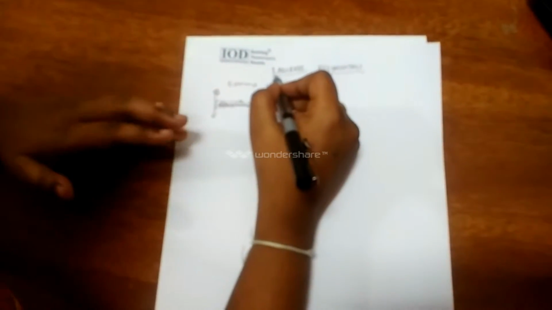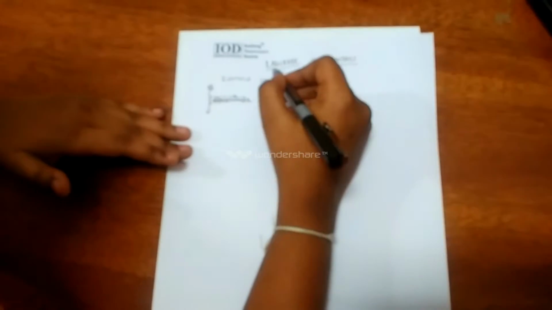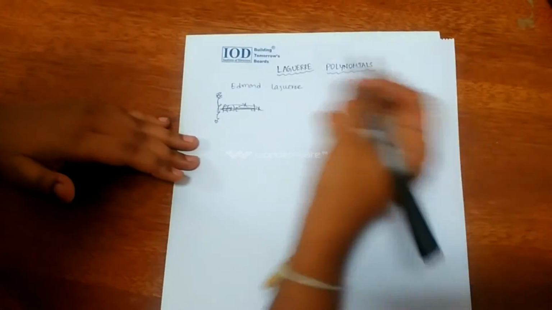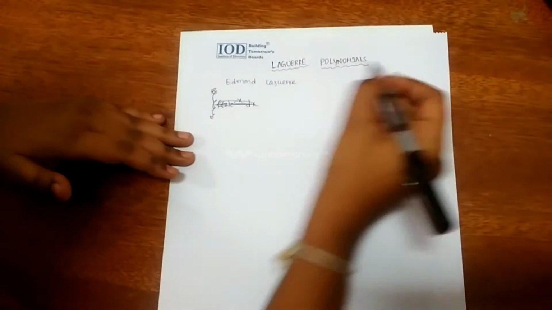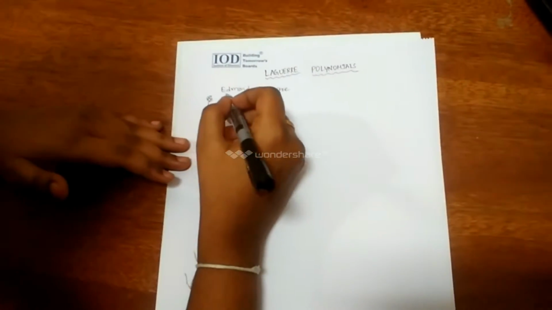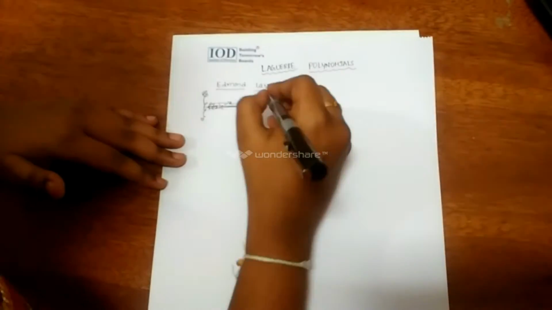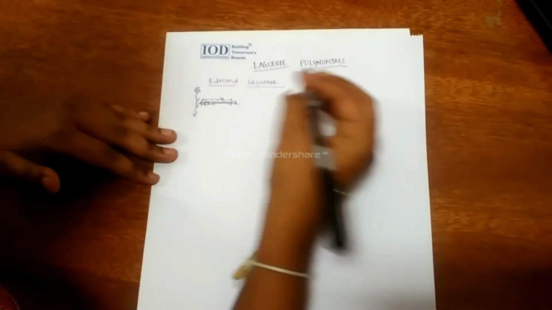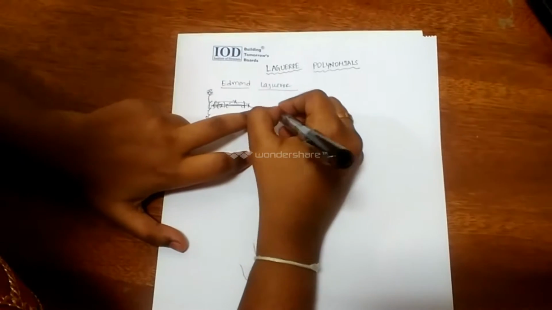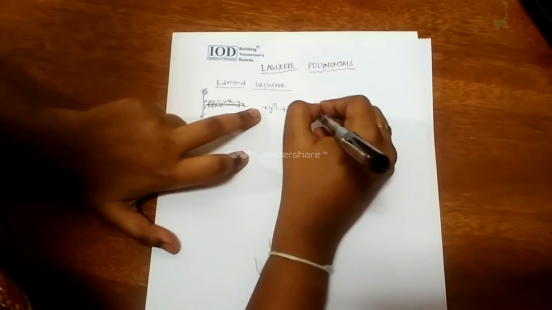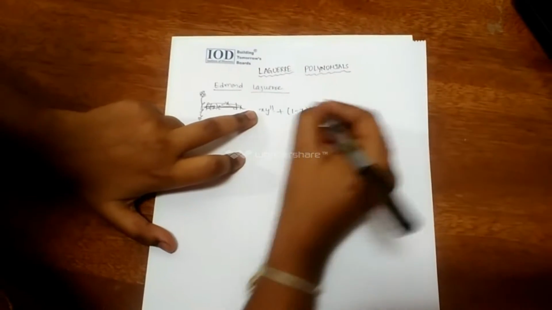Now I'll explain some Laguerre polynomials. Laguerre polynomials are similar to Hermite polynomials in some cases. First of all, Laguerre polynomials are named after the scientist Edmond Laguerre. Laguerre polynomials are the solutions of the second order linear differential equation given by x y'' plus (1 minus x) y' plus n y is equal to 0.